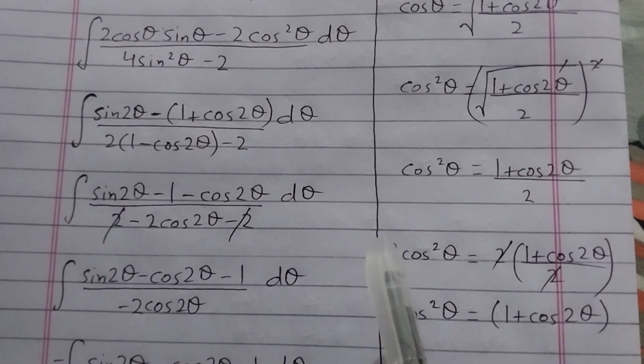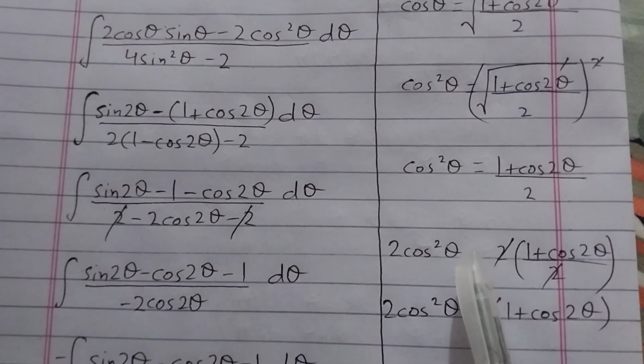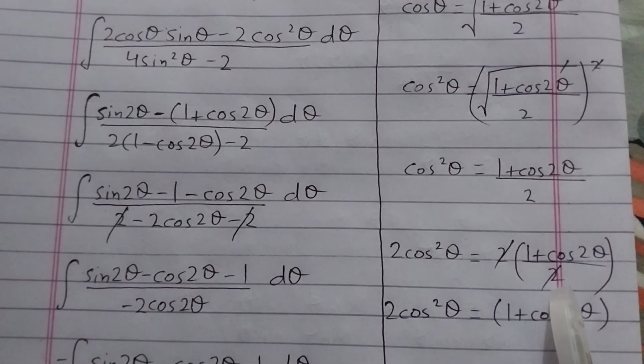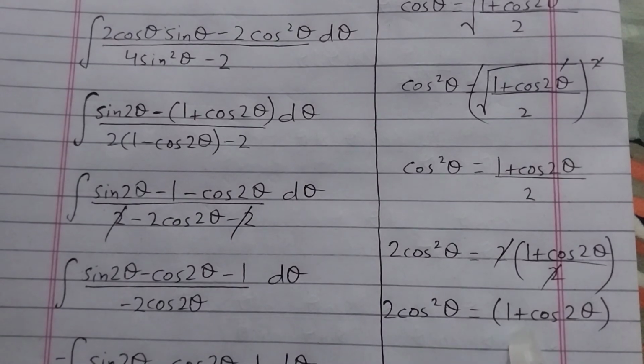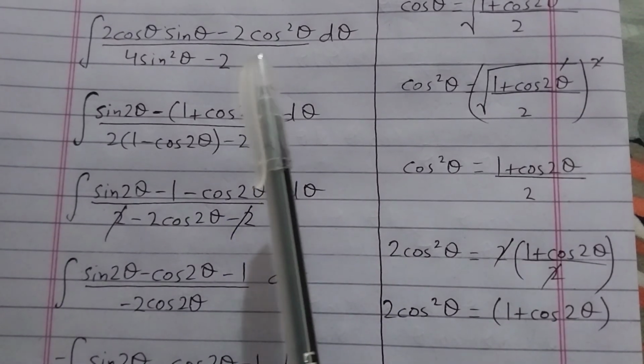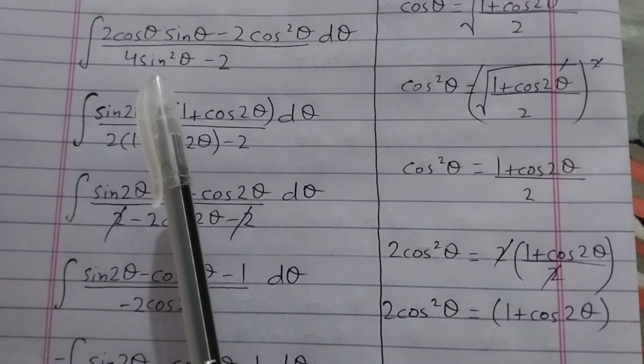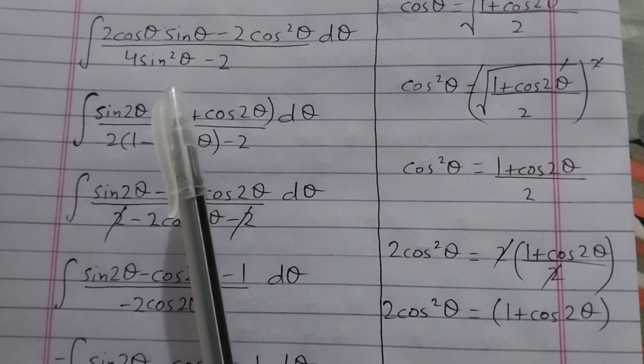So left side becomes 2 cos square theta, and right side becomes 2 times (1 plus cos 2 theta) over 2. 2 and 2 cancel out, so 2 cos square theta has value 1 plus cos 2 theta. So we have gotten the value of 2 cos square theta. Now we will find the value of 4 sin square theta.